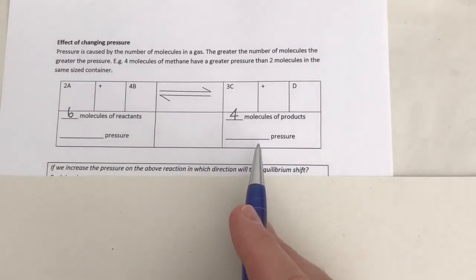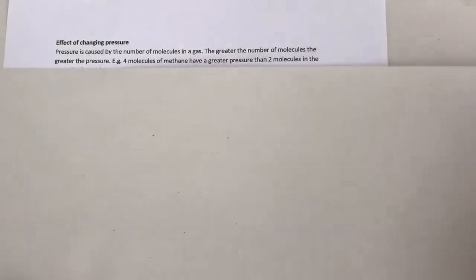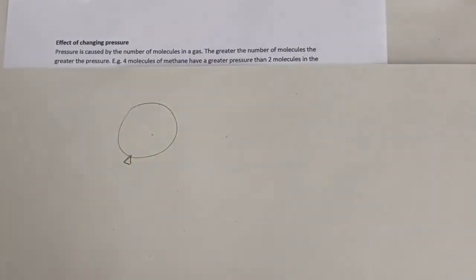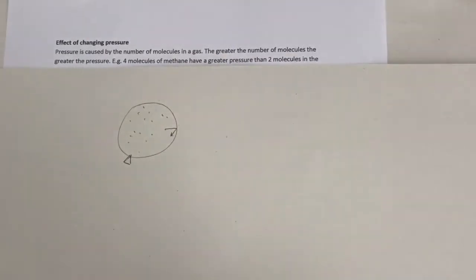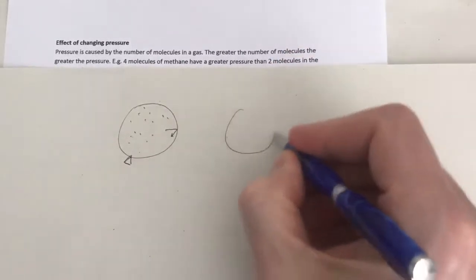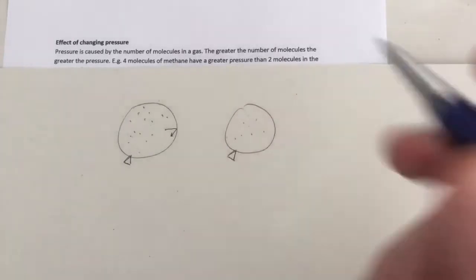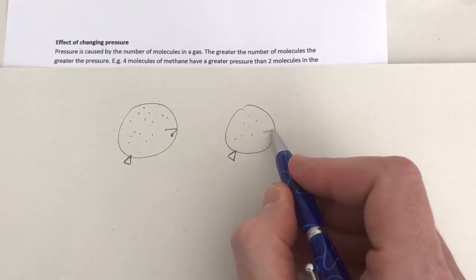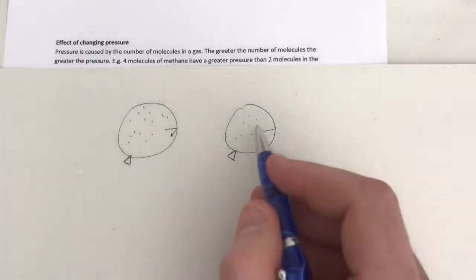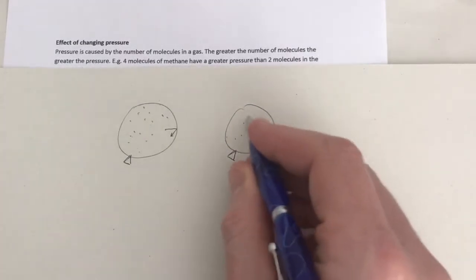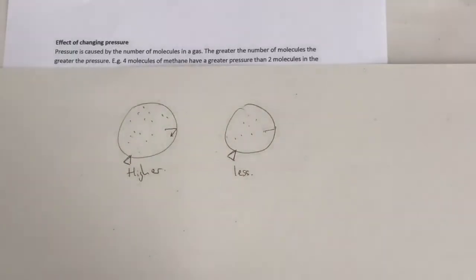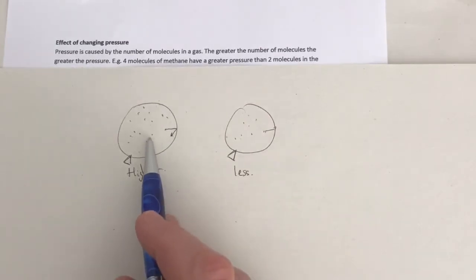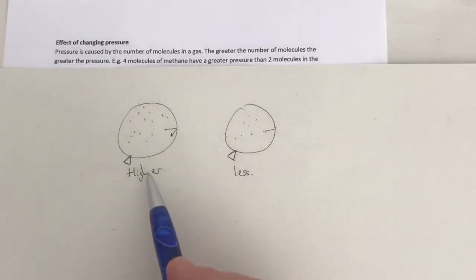The reason we have to think about the amounts of molecules is, imagine you had a balloon full of molecules of gas. The pressure inside the balloon is created when these molecules bump into each other and into the side of the balloon, and that creates the pressure that inflates the balloon. If a second balloon had fewer particles inside it, there would be fewer collisions with the side of the balloon and with other particles, so the pressure in this balloon would be lower. Whereas the pressure in this balloon, because there are more particles, would be higher. So the pressure in a system is linked to the number of particles, the number of moles, the number of molecules you've got. The greater the number of particles, the higher the pressure.